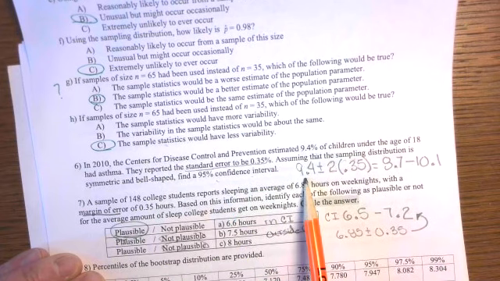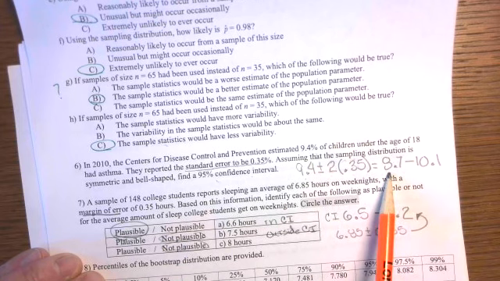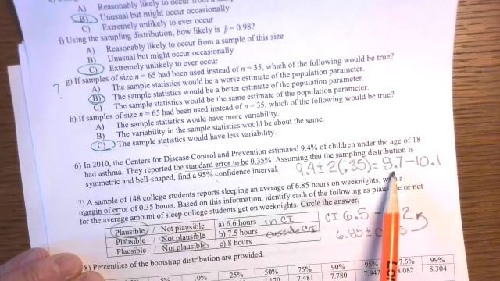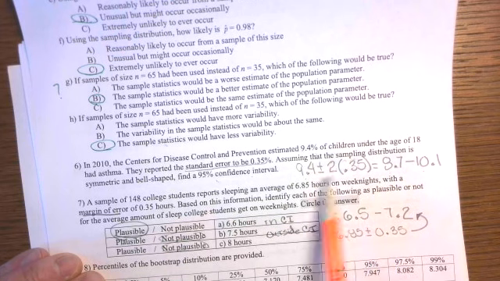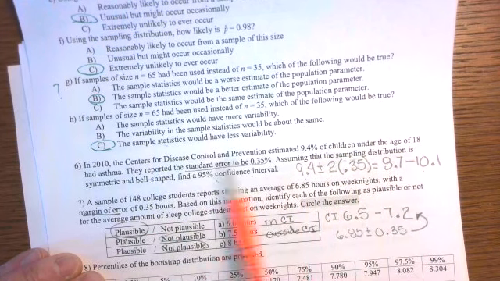We take the center of the statistic, 9.4. We plus and minus 2 standard errors, 0.35, and we get 8.7 to 10.1. Now, if we were to write this out, we believe that the proportion is between 8.7% and 10.1% for these children who have asthma.